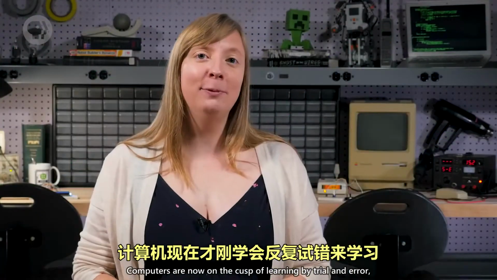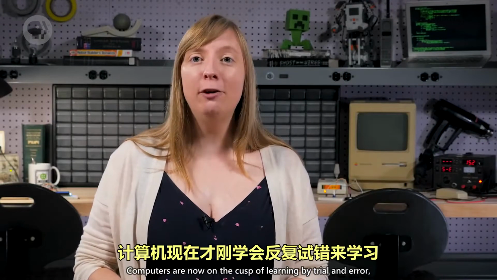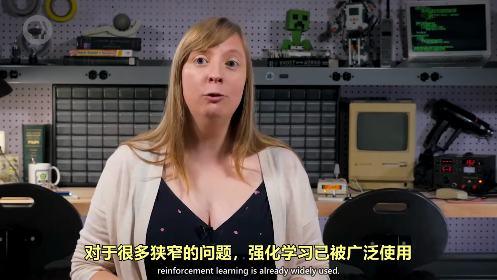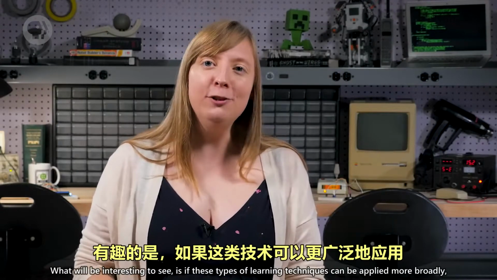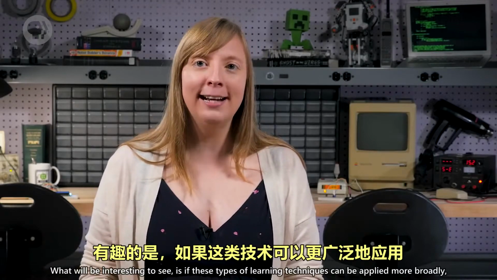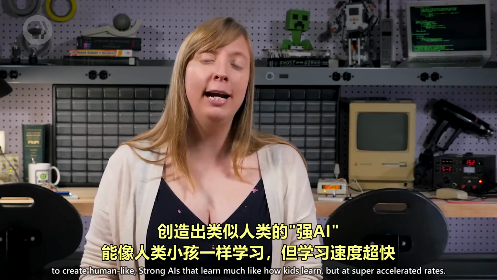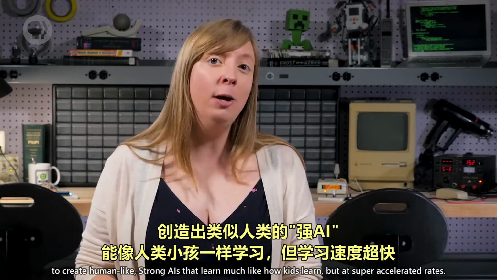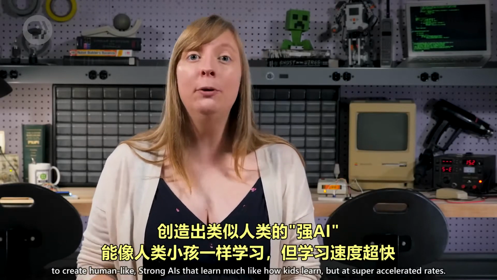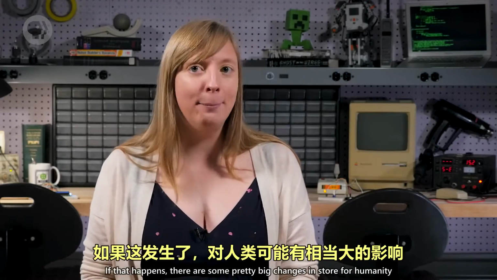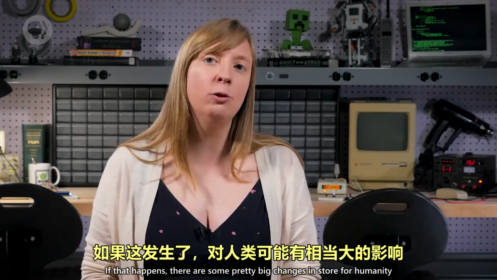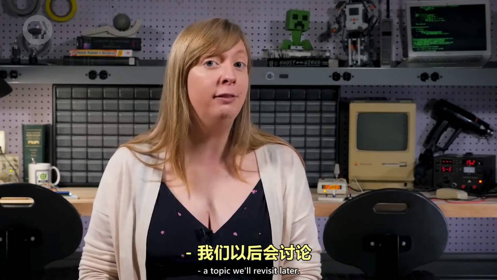Computers are now on the cusp of learning by trial and error, and for many narrow problems, reinforcement learning is already widely used. What will be interesting to see is if these types of learning techniques can be applied more broadly to create human-like, strong AIs that learn much like how kids learn, but at super accelerated rates. If that happens, there are some pretty big changes in store for humanity, a topic we'll revisit later.